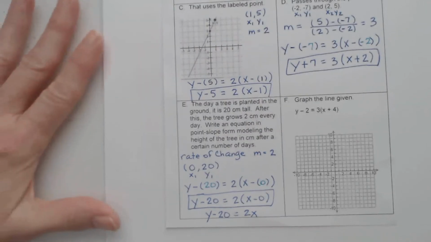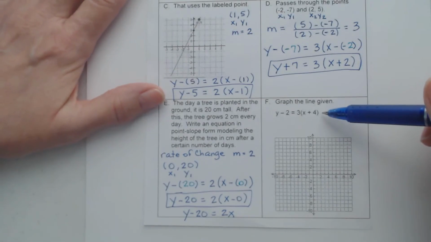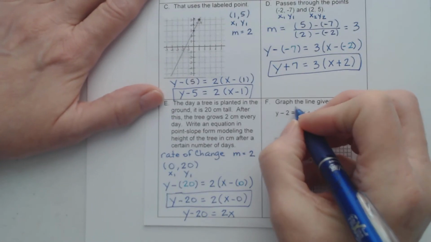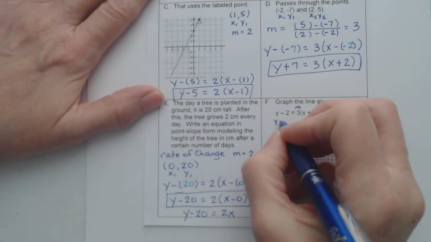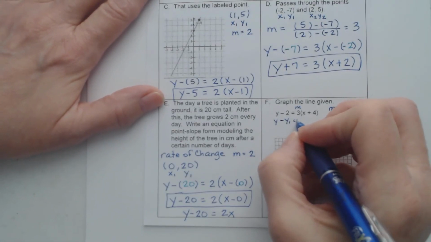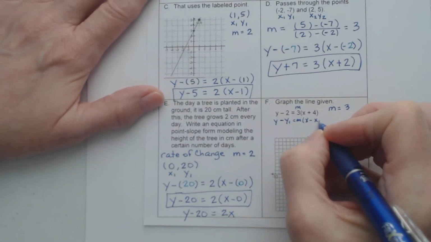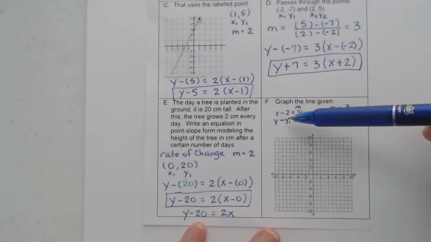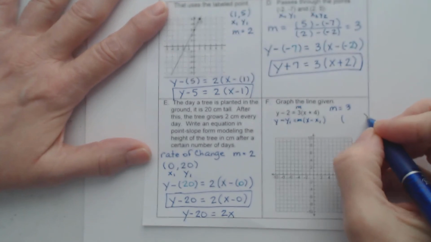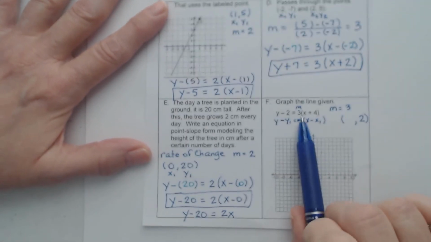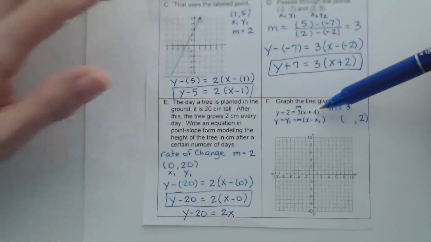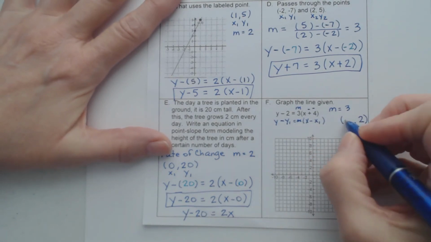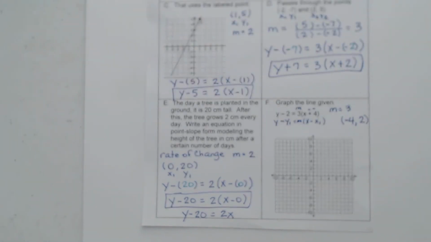Okay, in our final example, we're going to have to graph the line using the point slope formula. So I can tell that my slope is 3 because right here is my m. So remember, this is y minus y sub 1 equals m times x minus x sub 1. So the minus is part of the formula, so my y sub 1 is actually going to be a 2. But over here for the x sub 1, I have a plus sign there, so that means this is minus a negative. So I end up with a negative 4 as my x value.